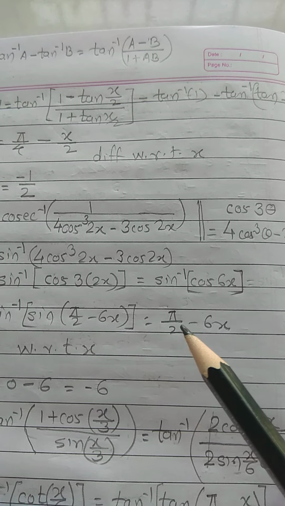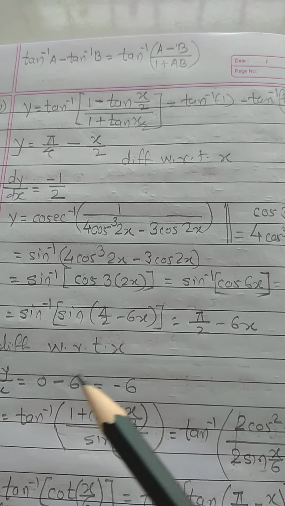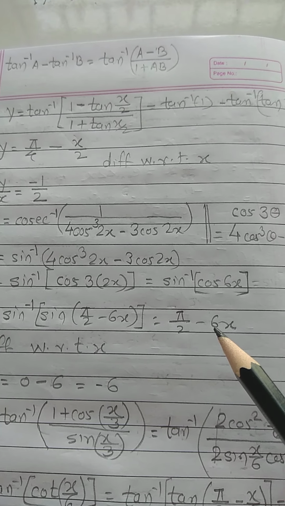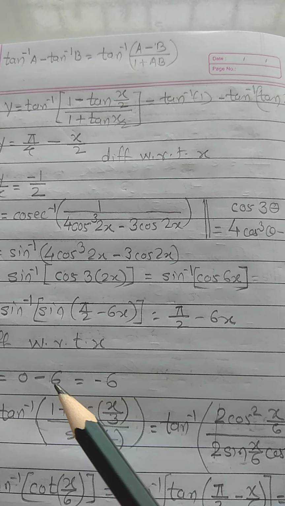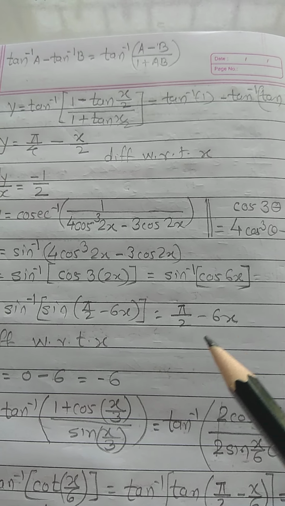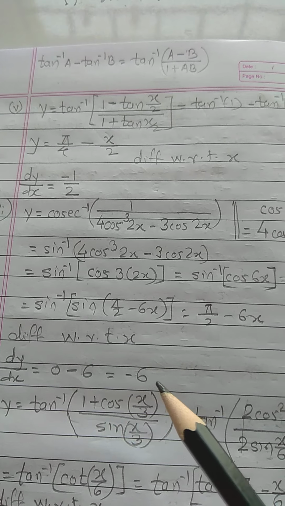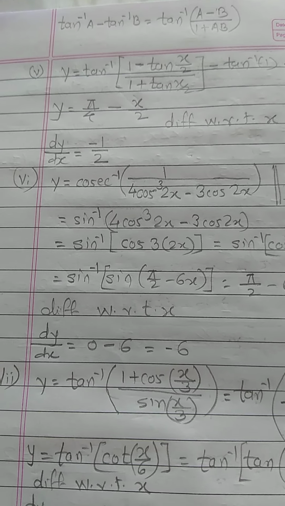Differentiating with respect to x, derivative of the constant pi by 2 is 0. Minus 6 along with the variable as it is, derivative of x is 1. So minus 6 here is dy by dx.